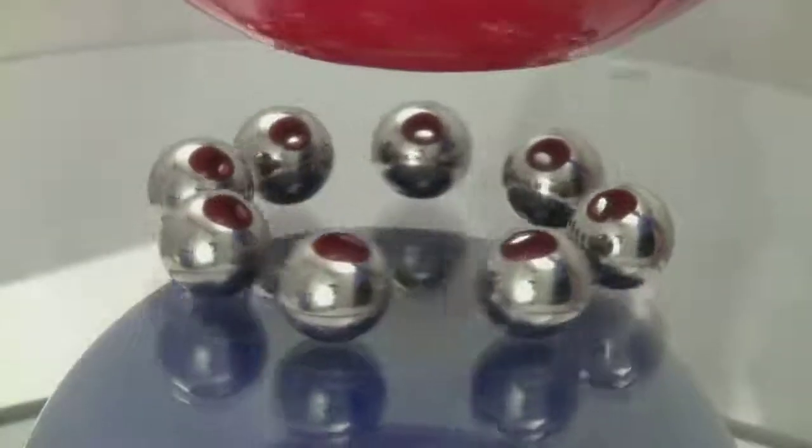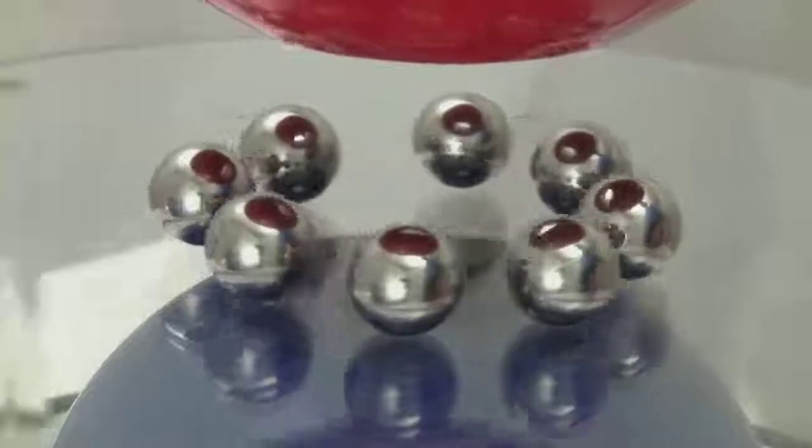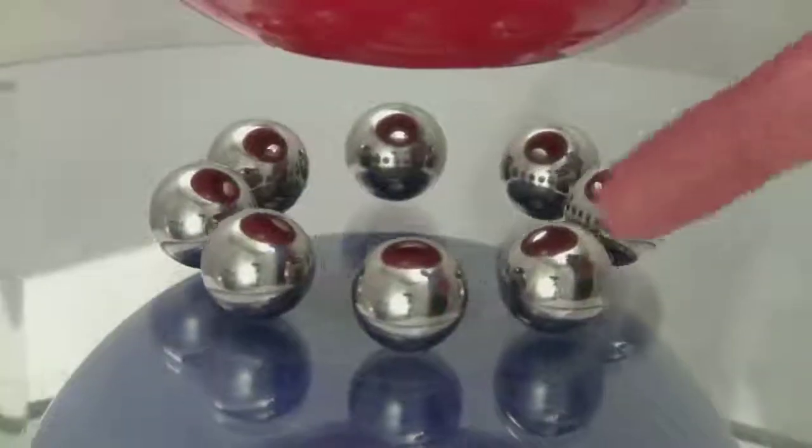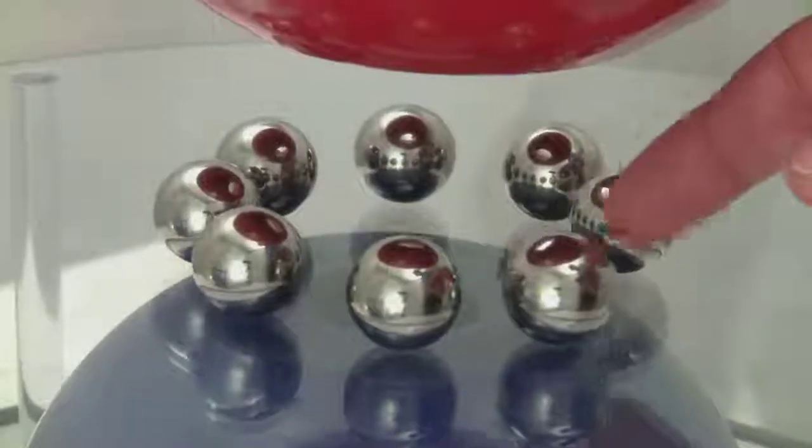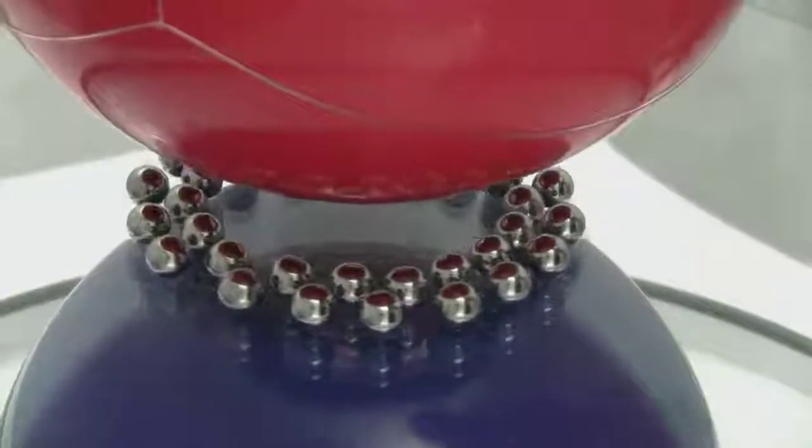Even 25 mm non-magnetized steel balls follow these same rules. I believe it is time to reevaluate our theories of atomic structure and the forces at work therein.